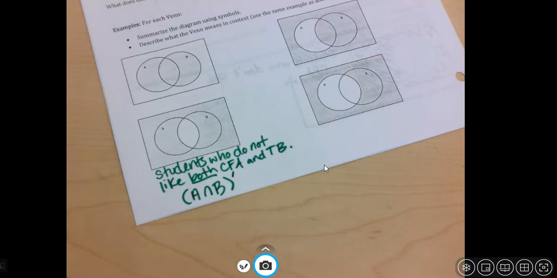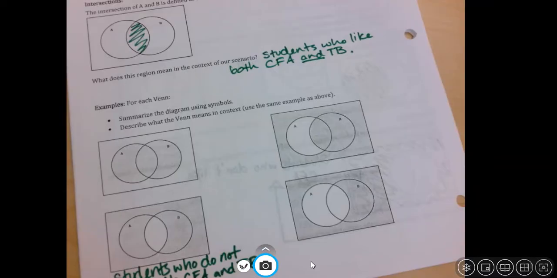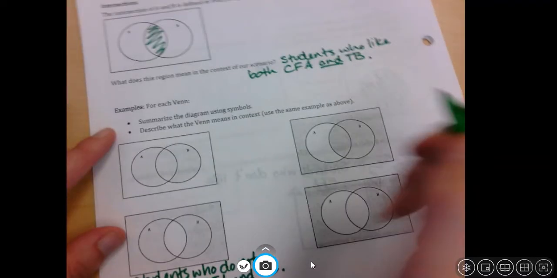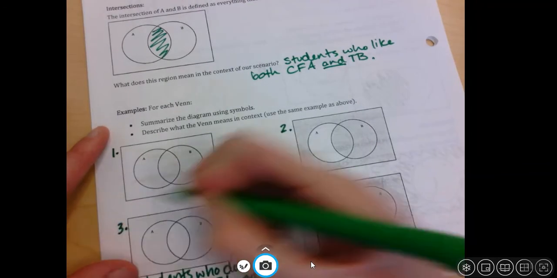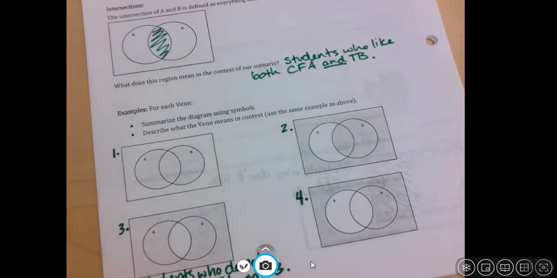So I'm going to give you a minute. I want you to try to describe the shaded parts in words first, and then in symbols, and compare with your neighbors. They're not the easiest things, but I think you can figure them out. So let me pause my video and you guys can work. Alright guys, we're going to number them to make it easier to talk about them. 1, 2, 3, and 4.